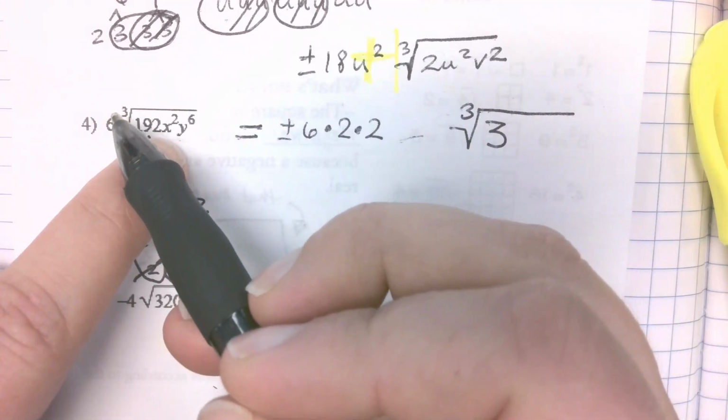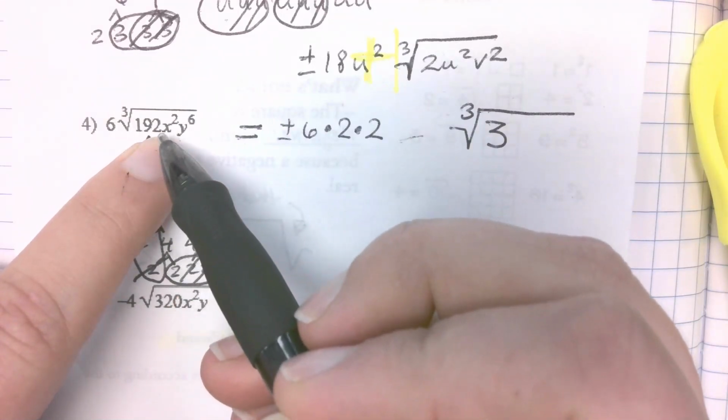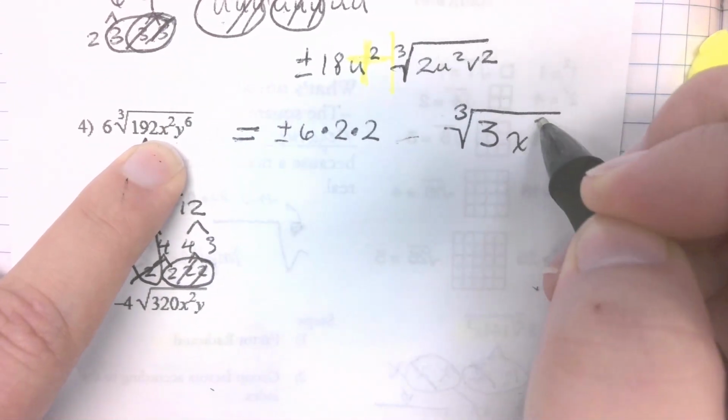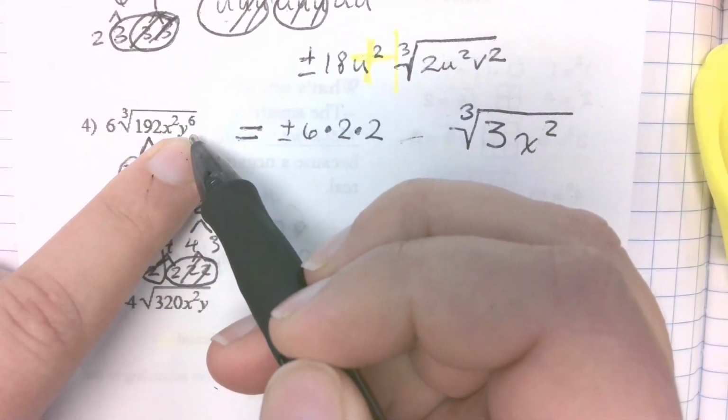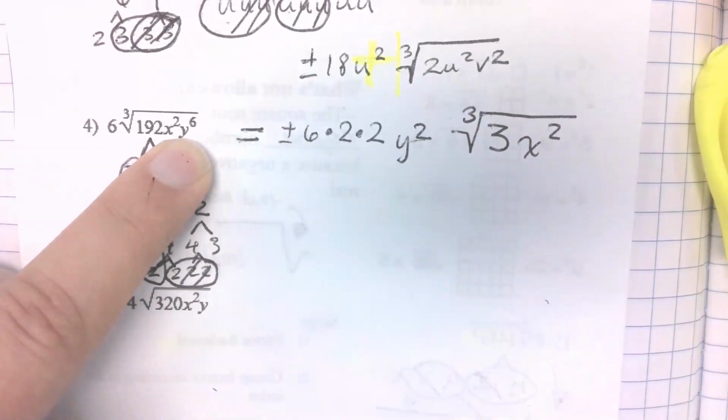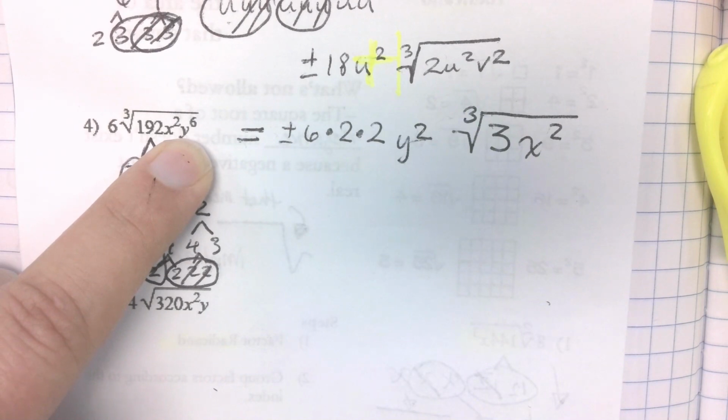Guys, do I need to break down the x squared? How many do I need in a group? 3. How many do I have? So can it come out? What about the x to the 6? How many groups of 3 would I have? So can I just do that? You guys okay with that?